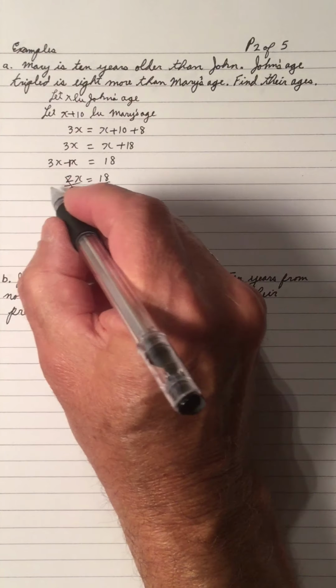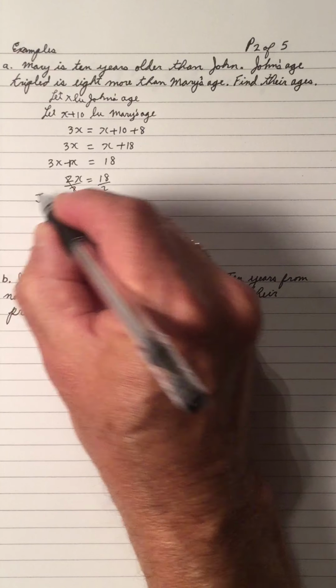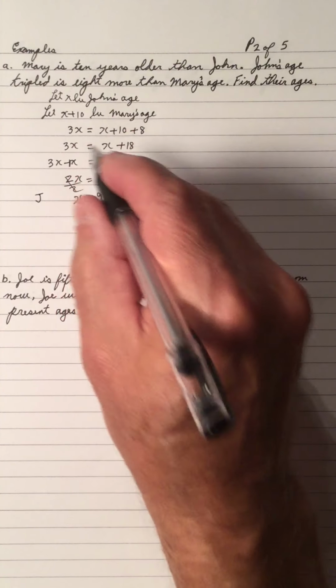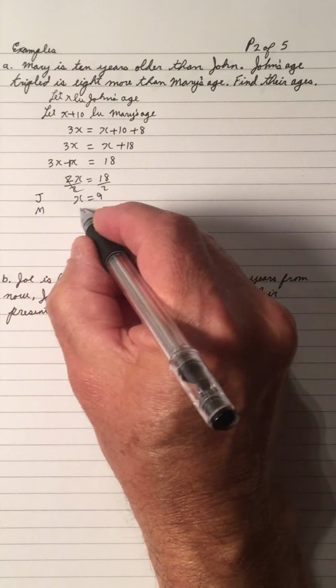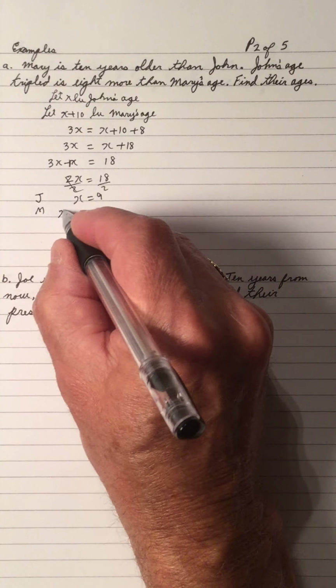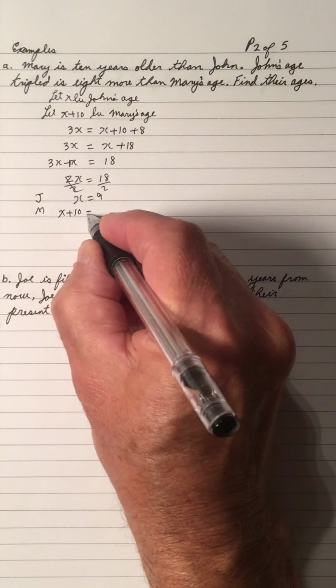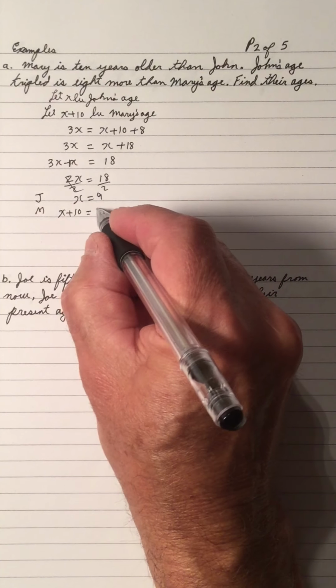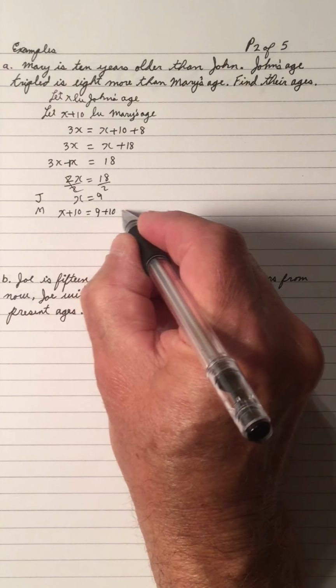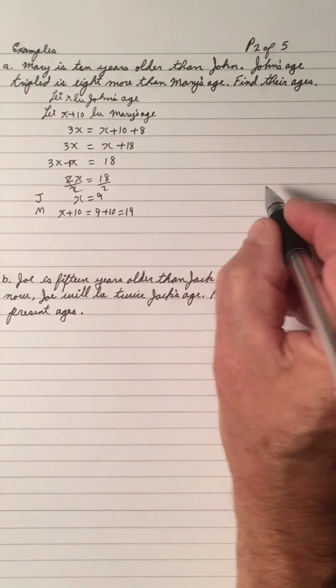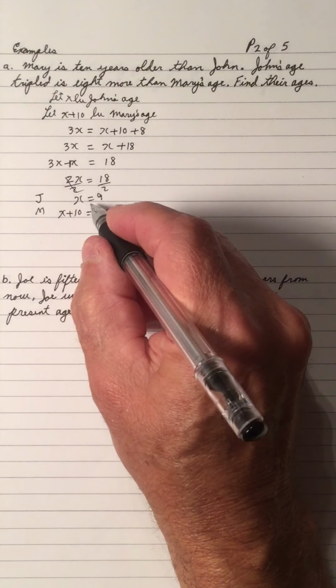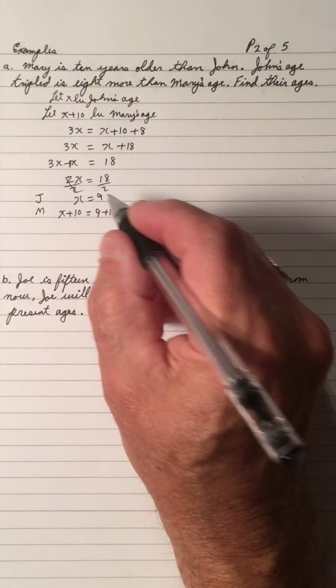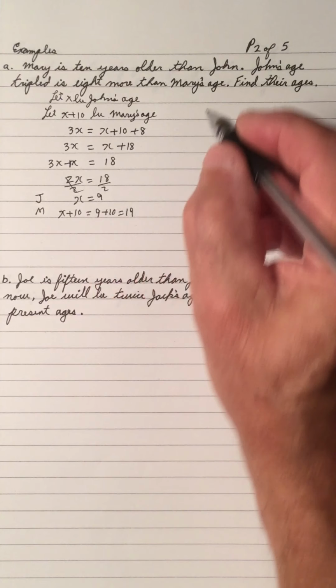So x is John's age, so I'll just write a J to keep track of John's age. And Mary's age, I'll call M. Mary is x plus 10, so we put that down below. And so x is 9, so 9 plus 10 equals 19. So John is x, Mary is x plus 10. So John is 9, Mary is 19.